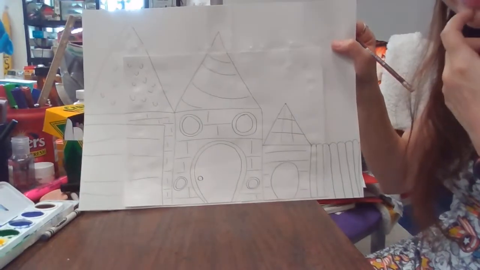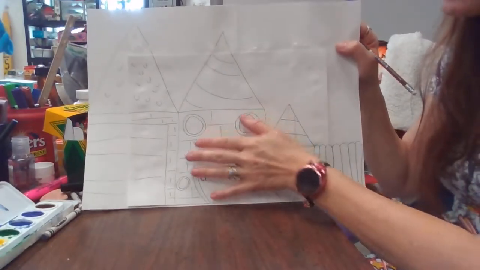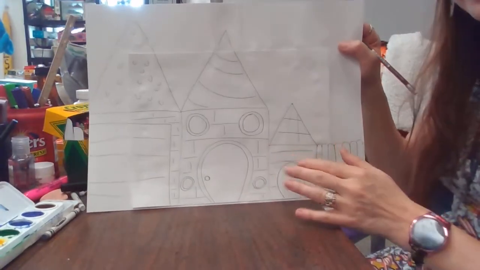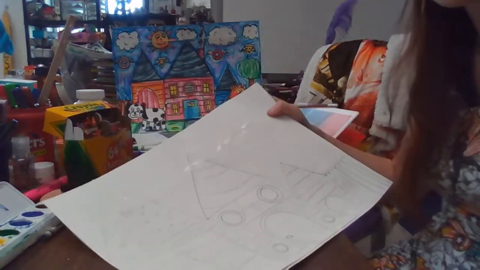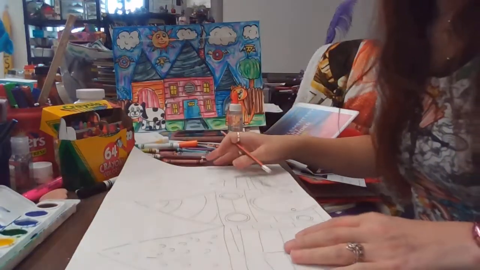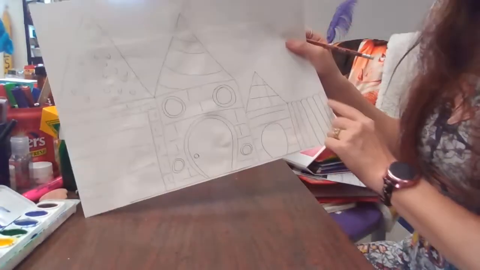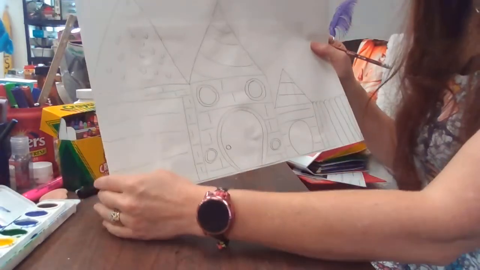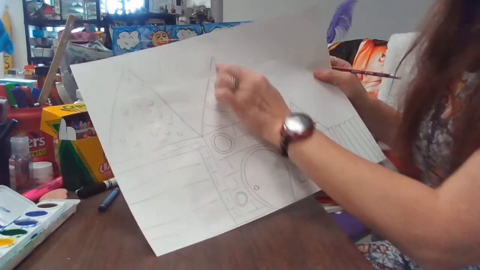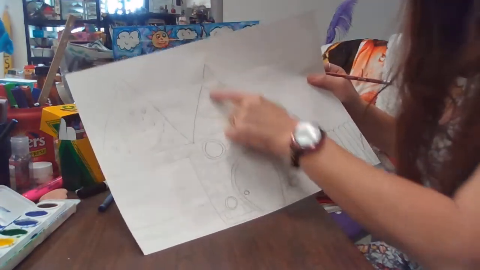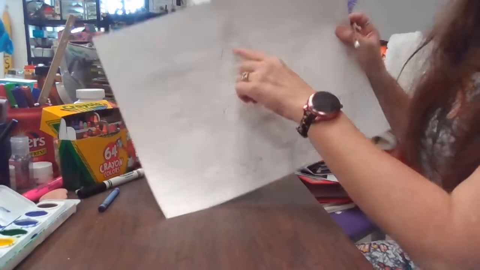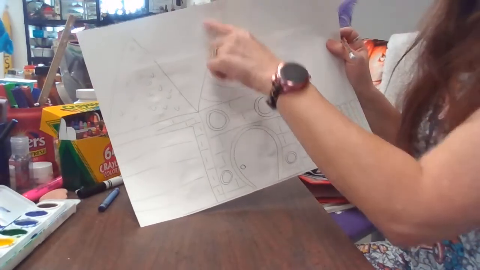I've added texture and patterns on my house, on my roofs, in the windows. Okay, so now that I've extended my garage and my fence, I'm touching the two sides. But am I touching the top yet? No. I was when it was a shorter paper, but now I'm not.